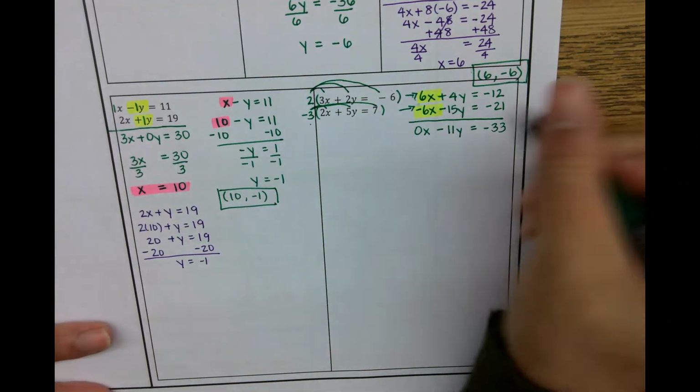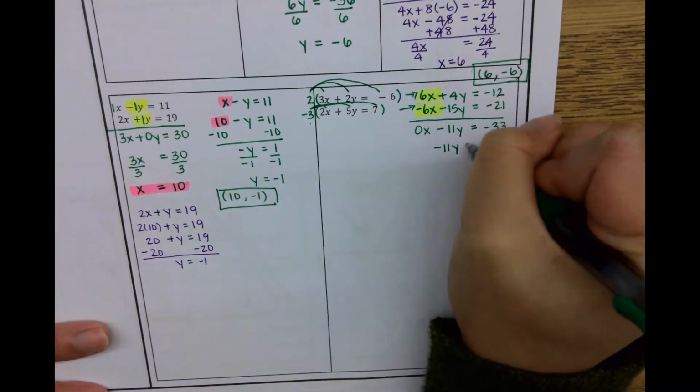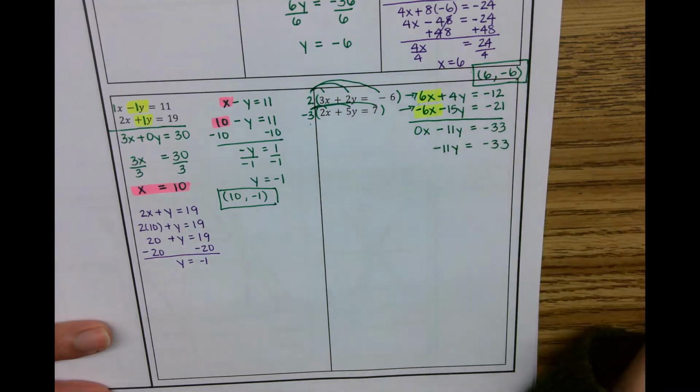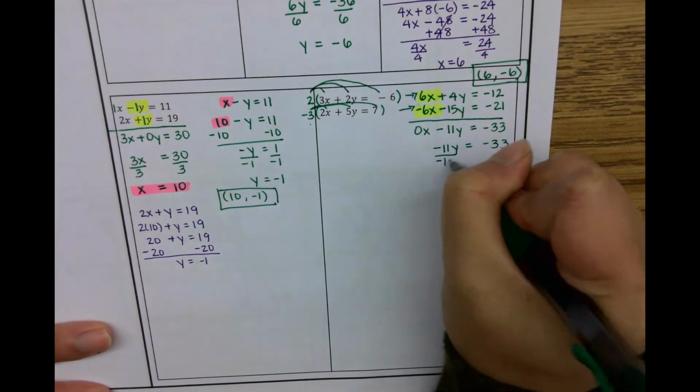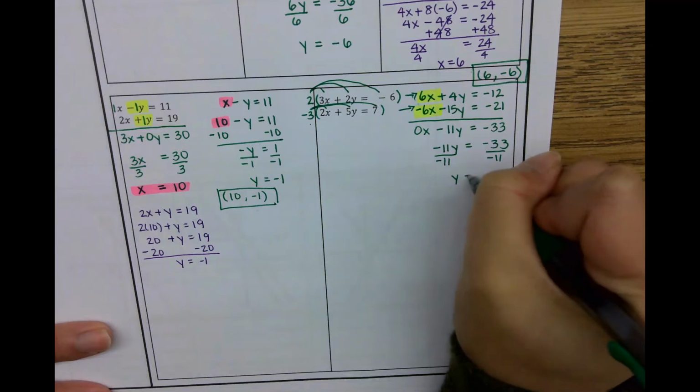So 0x is the same thing as just having it not there. So all I have is negative 11y. Divide by negative 11, and I get y equals 3.